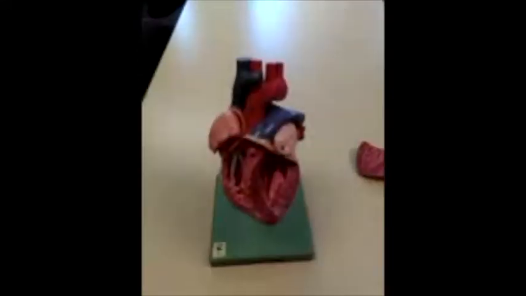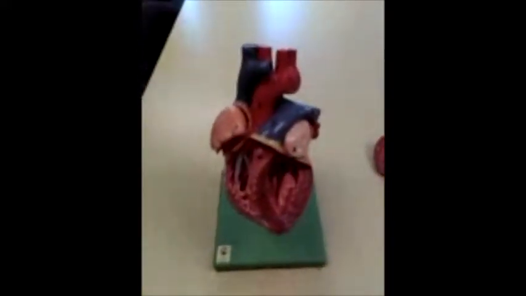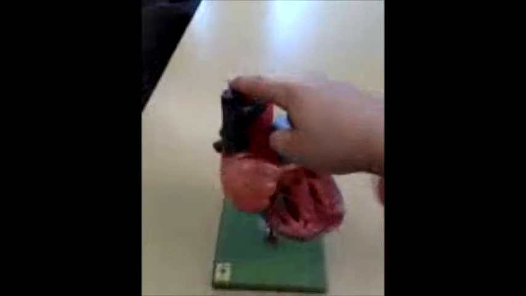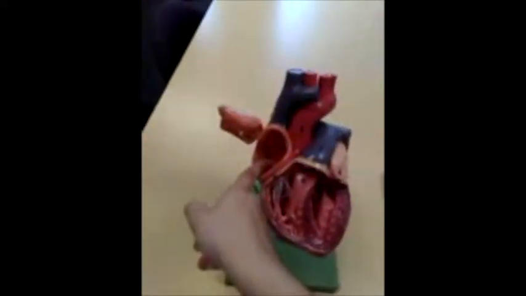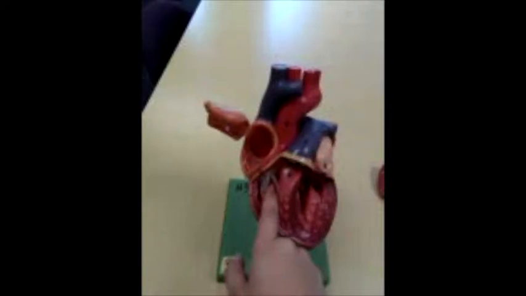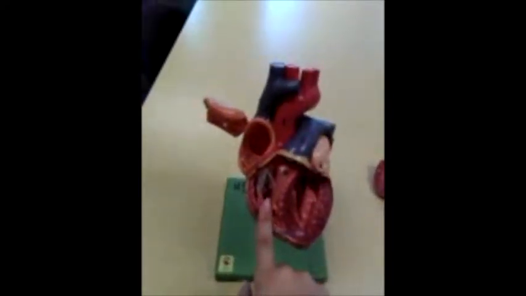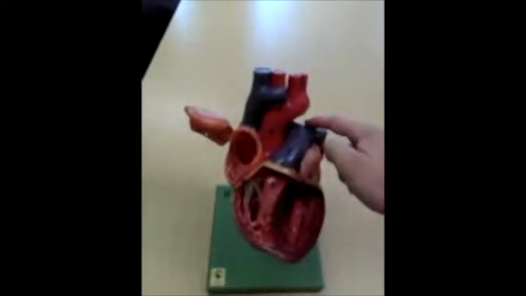Now, blood flow through the heart starts at the superior vena cava, the inferior vena cava, and the coronary sinus. Flows into the right atrium, which flows through the tricuspid valve into the right ventricle. Is pumped up to the pulmonary semilunar valve, through the pulmonary trunk, into the right and left pulmonary arteries, out into the lungs on either side to be oxygenated.